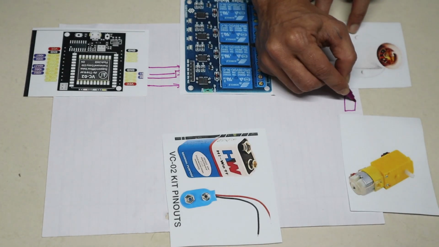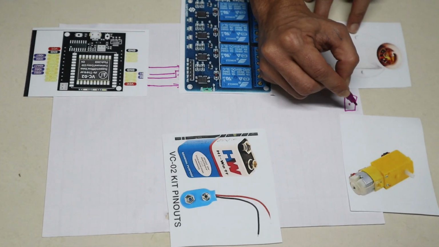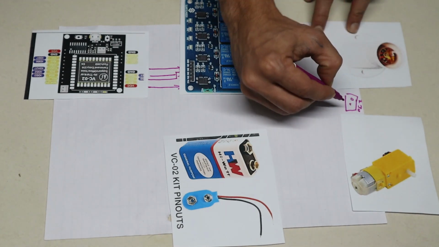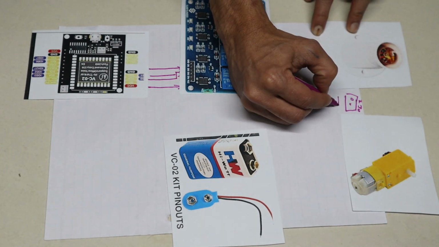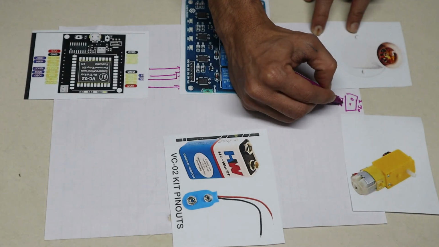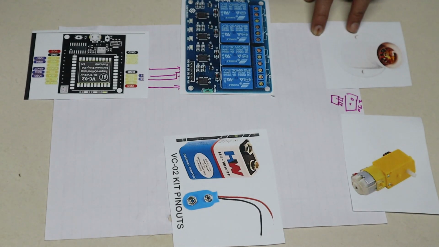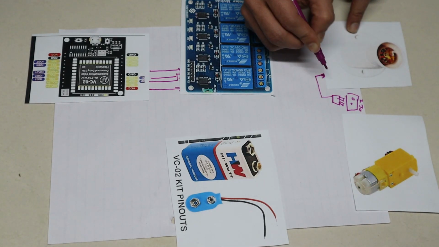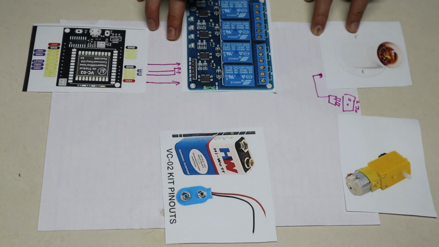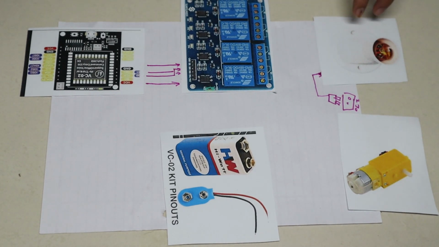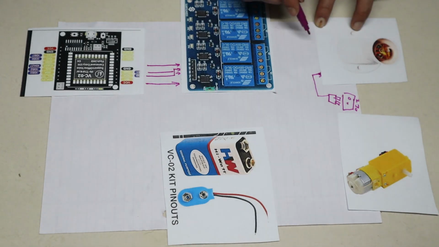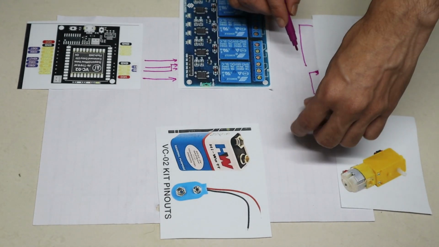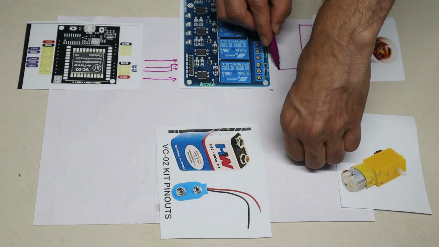Let's say here is our main power supply, that is 230 volt from our main home supply. So one pin from our connector, let's say this is our connector plug. From one plug we will use a wire directly connected to our bulb. One wire should be connected to the bulb here, and the second wire from that bulb should be connected to the middle pin of the relay. So this is the middle pin of the relay.